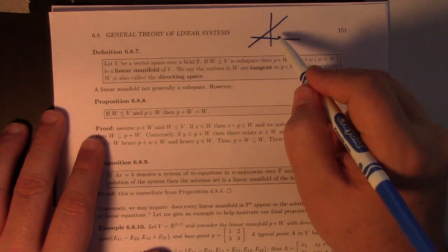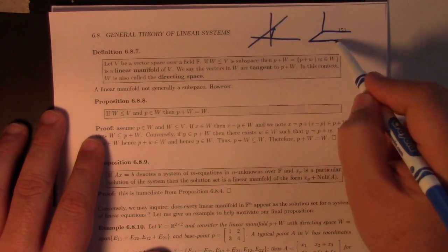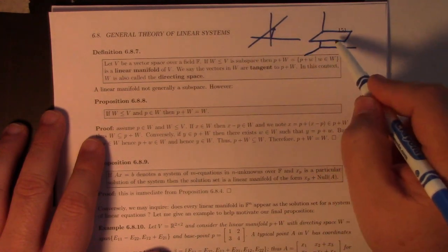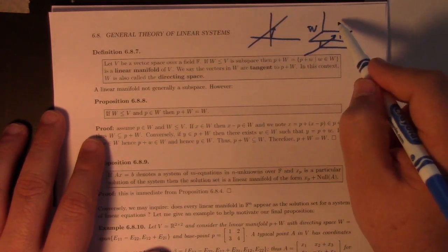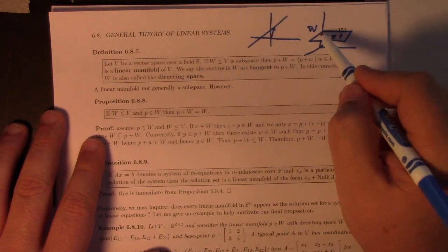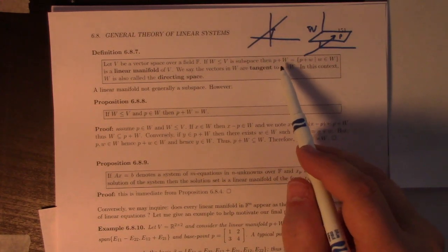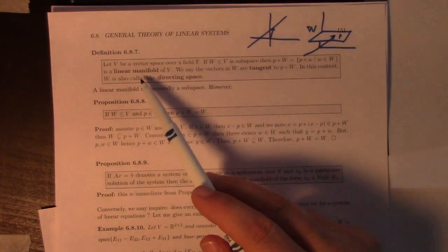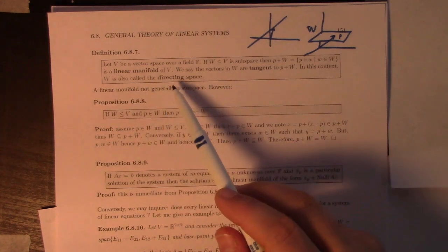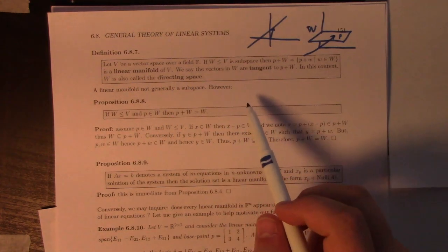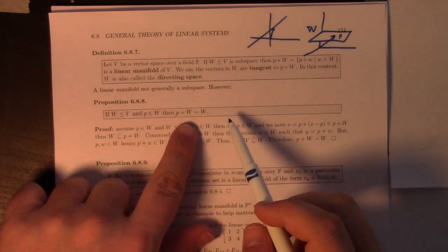So basically something like this could be a linear manifold, or in 3 dimensions you could have things which aren't going through the origin, right? So this would be something like P plus W, because we move away from the origin by P and then we have the whole subspace W. Sometimes these are called affine translates, because it's a translate of a subspace by P. Anyway, this is a linear manifold, and the vectors in W are tangent to P plus W, and W we also call the directing space. A linear manifold is not usually a subspace. However, if W is a subspace of V and P is in W, then P plus W is W again.